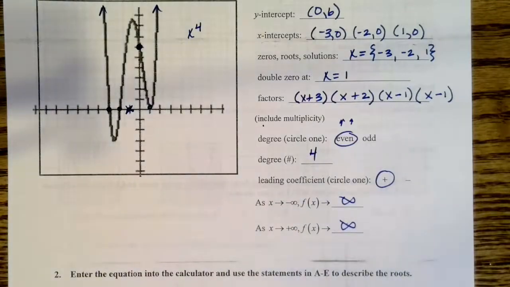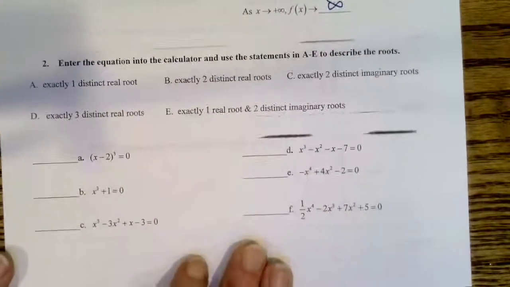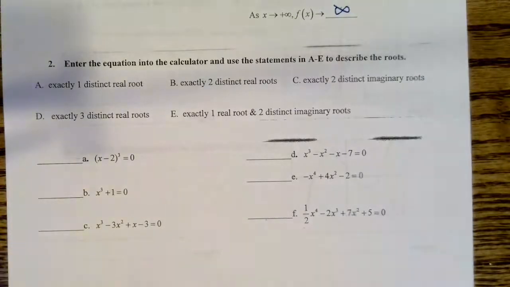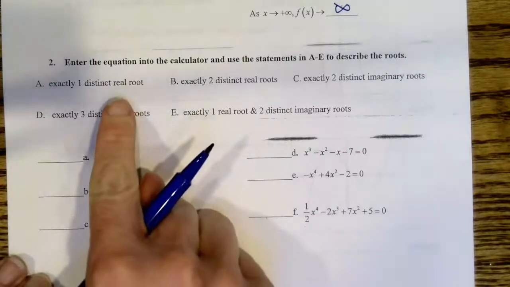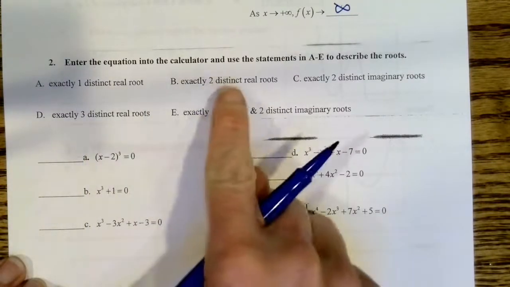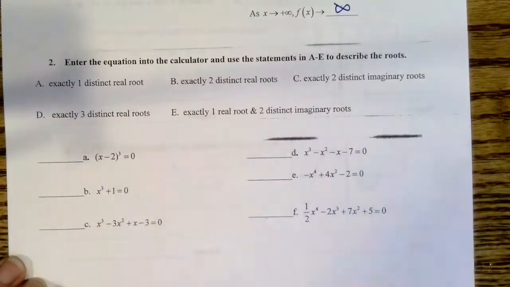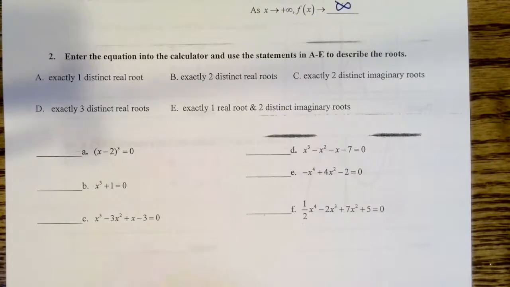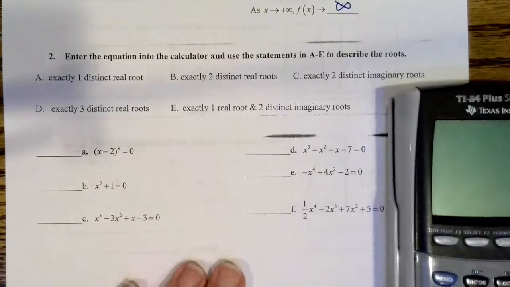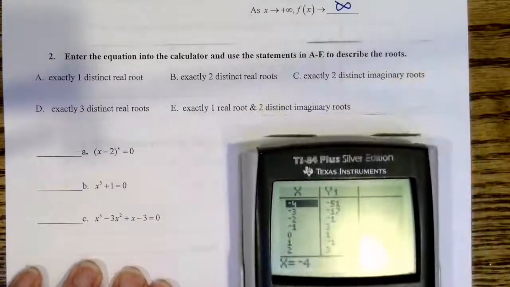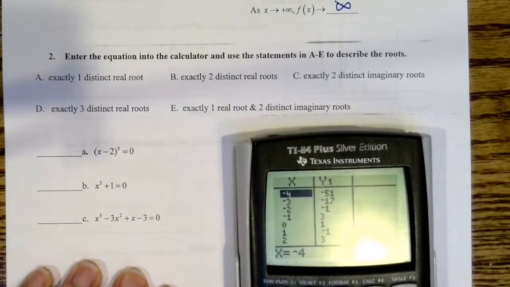infinity. Okay, number 2, enter the equation into the calculator and use the statements A to E to describe the roots. Whether it has exactly 1, exactly 3, exactly 2 imaginary. So these are the ways that we can describe. So these 6 are going to have to be entered into the calculator. All right, so I'm going to turn on my calculator and we'll do this side first so we can make sure you guys can see it.